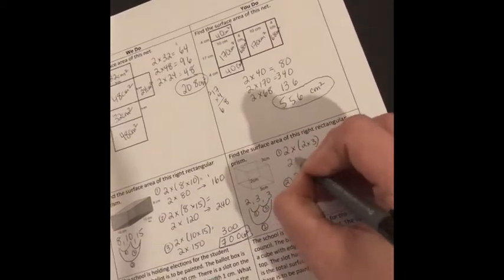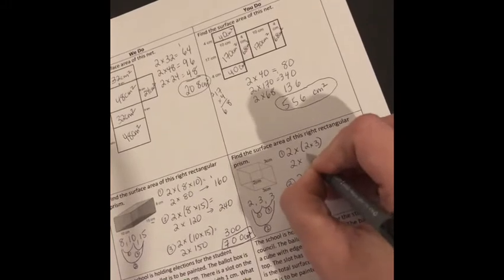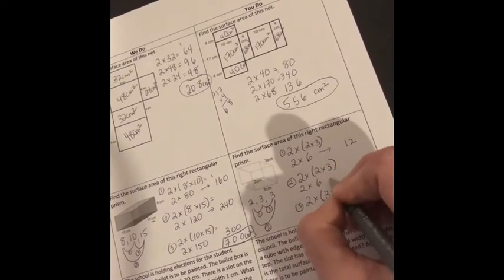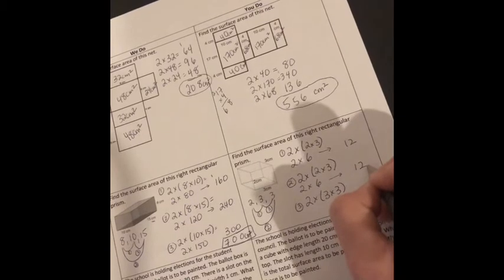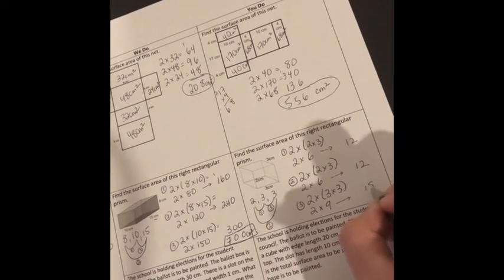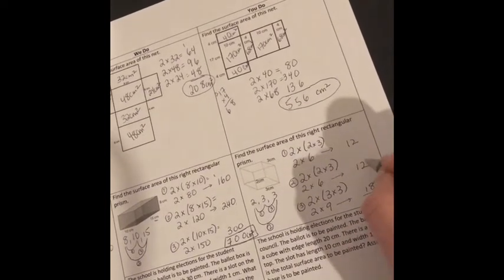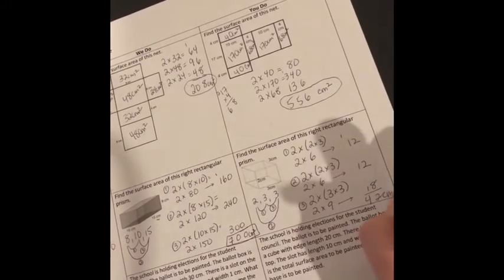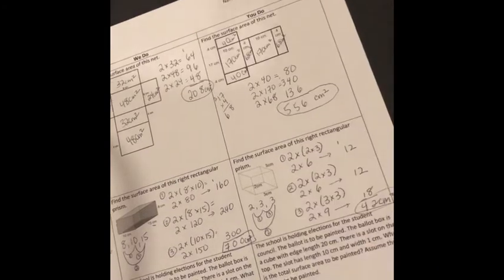So first we do the brackets. 2 times 3 is 6, which gives us 12. 2 times 3 again is 6, which gives us, again, 12. And we're going 2 times 3 is 9, which gives us 18. So we add that together, and we get 42, and this is centimeters squared.